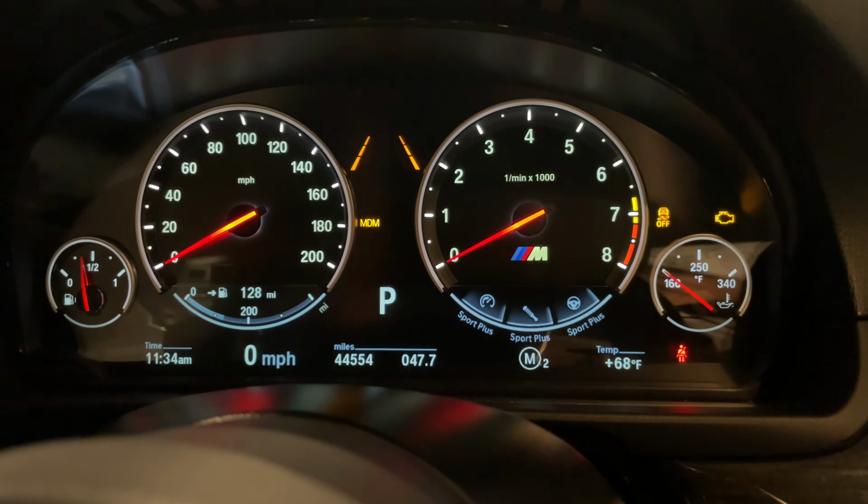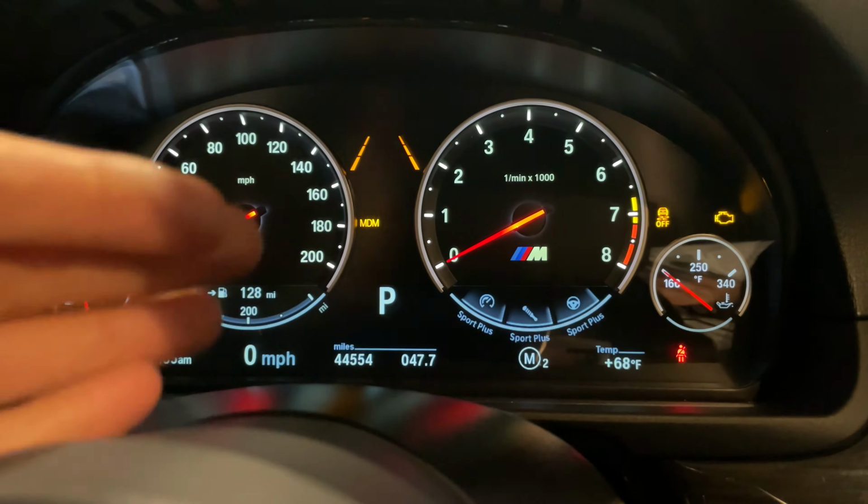The car is still spinning the tires at 60 miles an hour, so you need to be able to control that. By all means, you need to make sure when you're ready. This is how I have M2 set up.